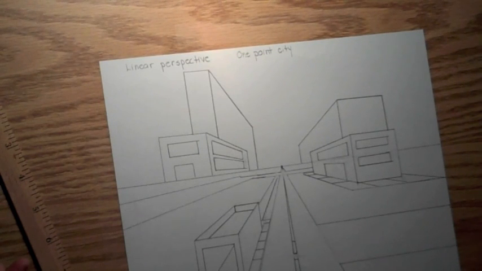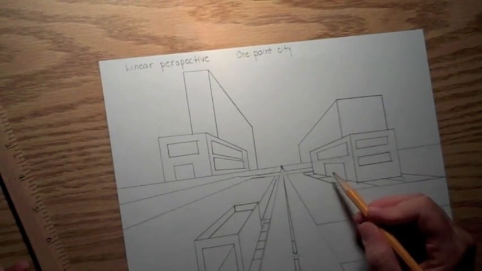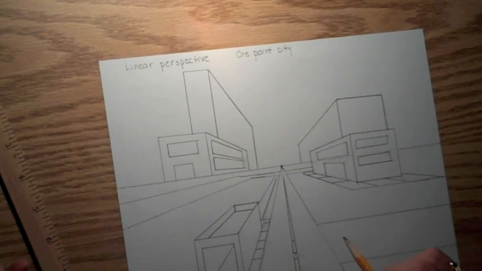Now, you can add parking lot lines. Parking lot lines are the same as sidewalk cracks, only longer. You can add street lights. You can add a swimming pool, a car.